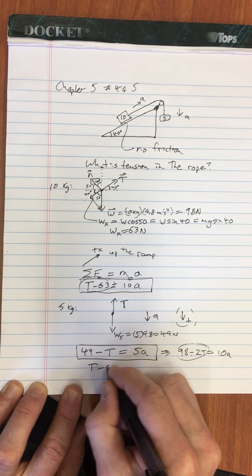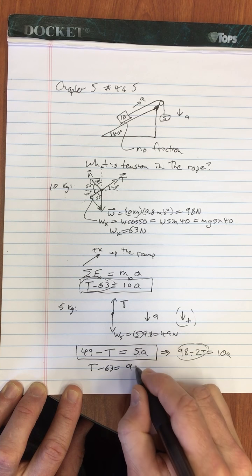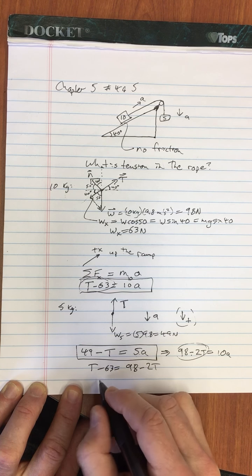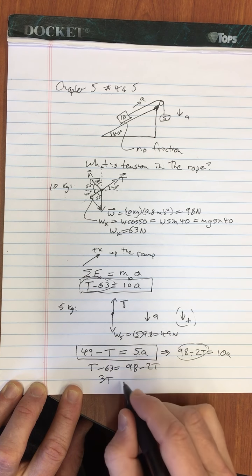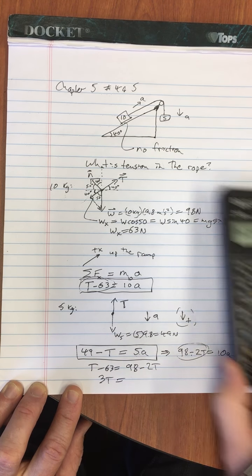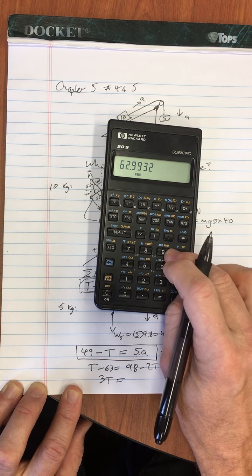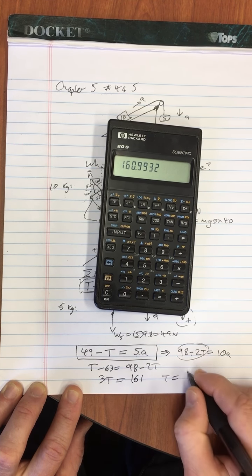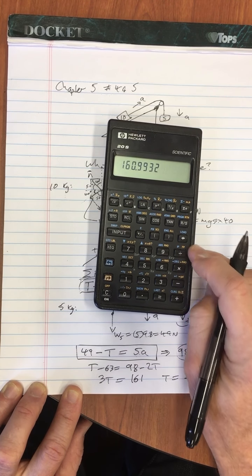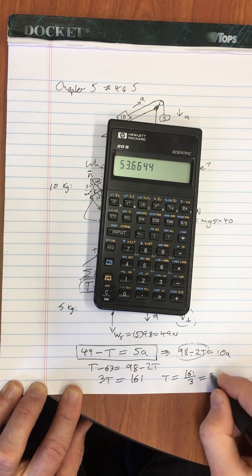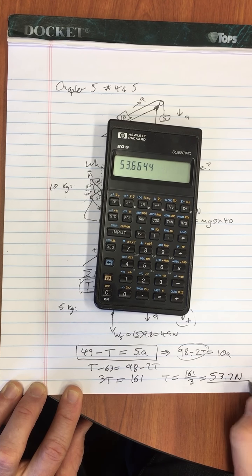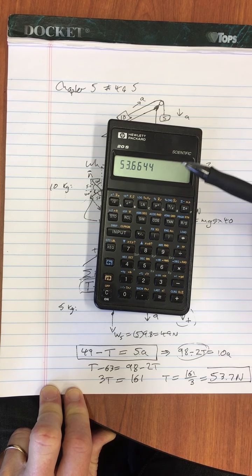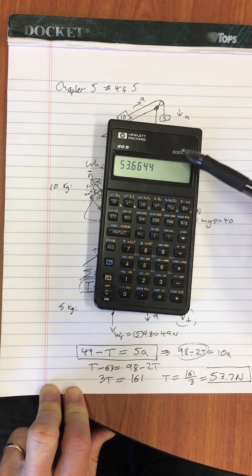So that gives me T minus 63 equals 98 minus 2T, and that then gives me, rearranging, I put 2T over here, gives me 3T, I put the 63 over here, that gives me 98 plus 63, which is 161, and that then gives me T equals 161 over 3, or 53.7 newtons.